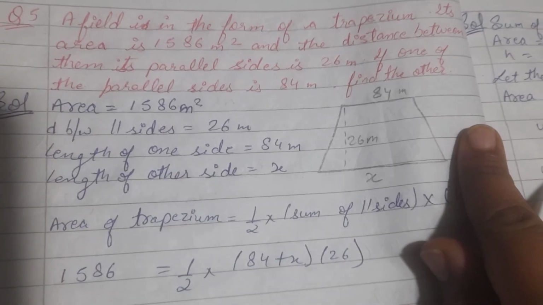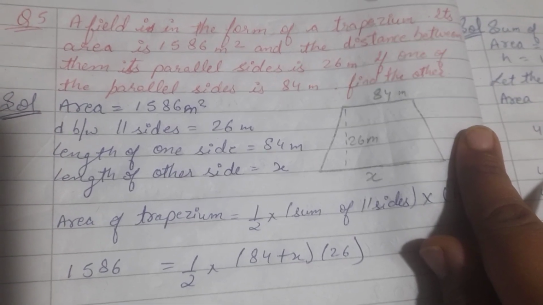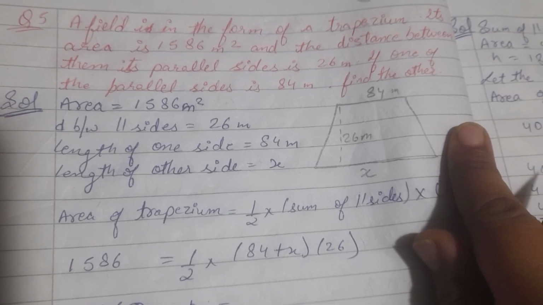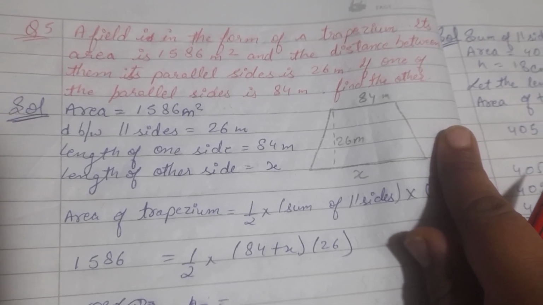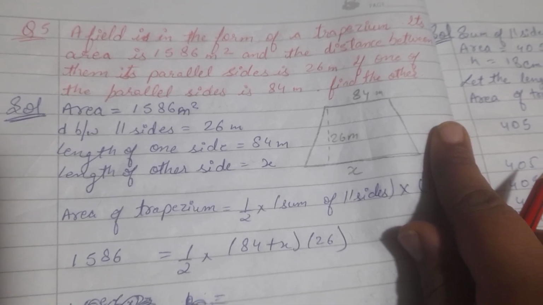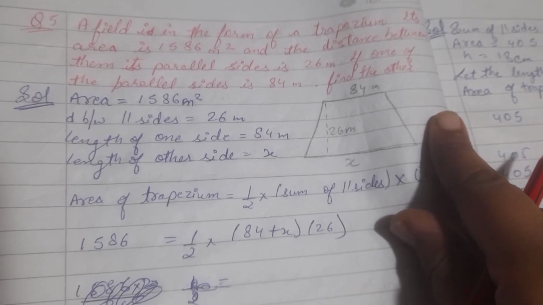A field is in the form of a trapezium. Its area is 1586 meter square and the distance between its parallel sides is 26 meter. If one of the parallel sides is 84 centimeter, find the other.